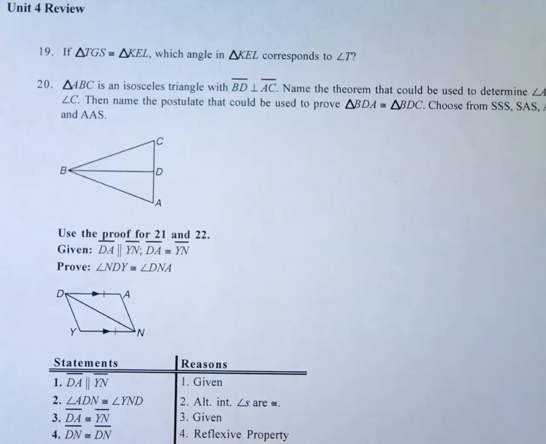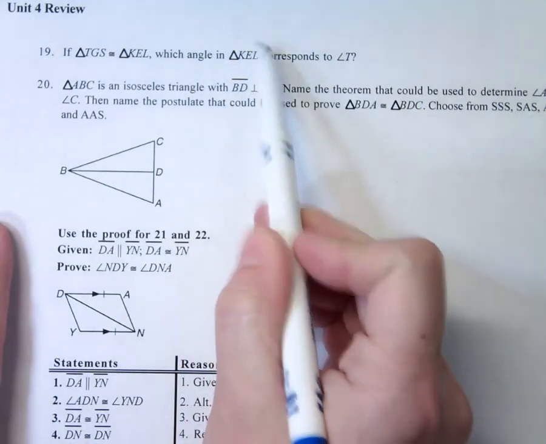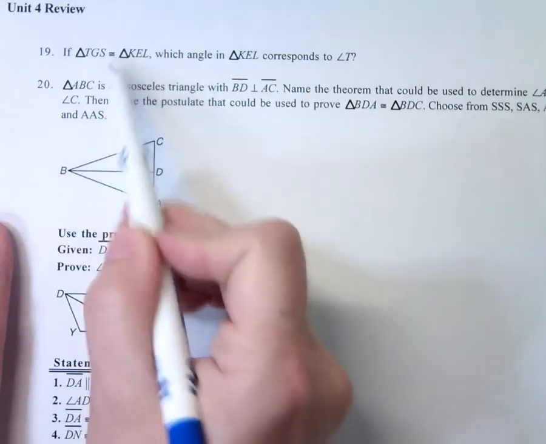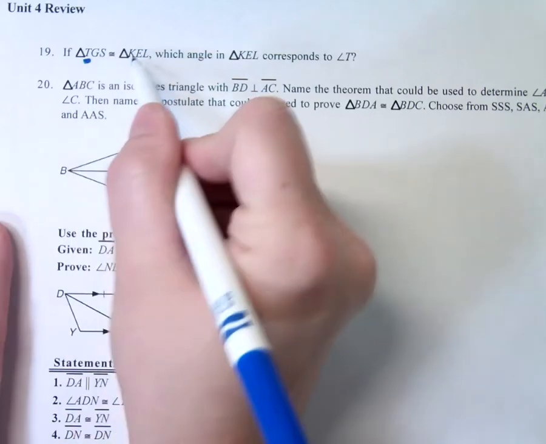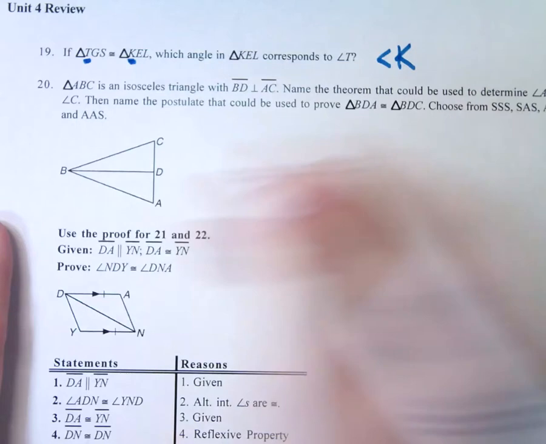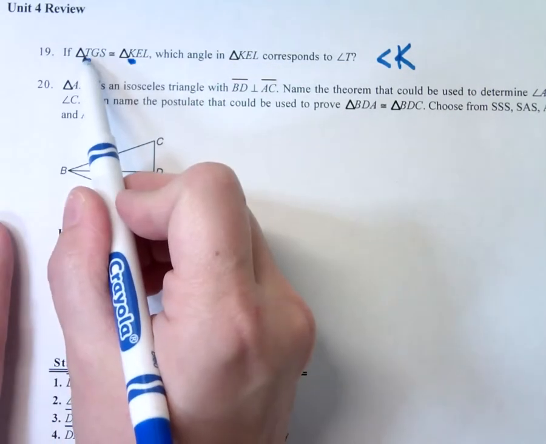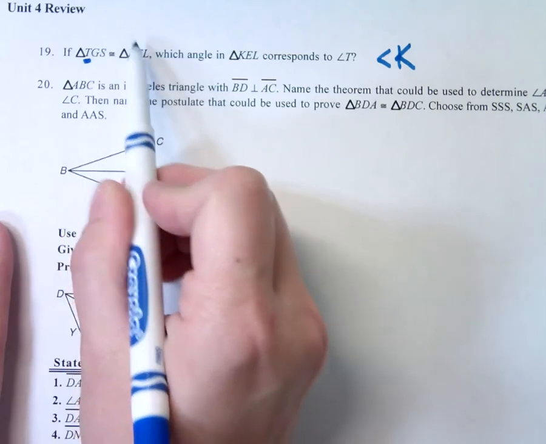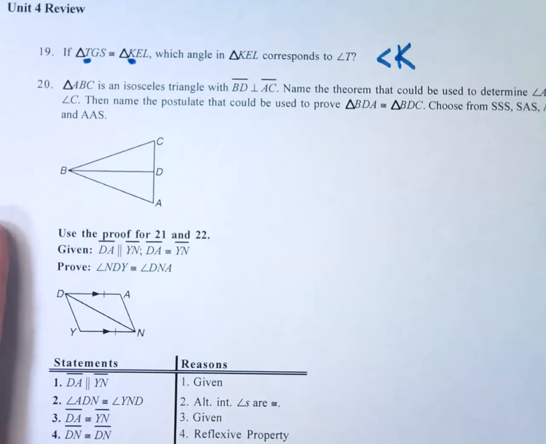Okay, we are ready to go over 19 through 30. So number 19 gives me two triangles congruent, and it wants to know which angle in triangle KEL, in this triangle, corresponds to angle T. Well, since T is the first letter, it's going to correspond with angle K. As long as you have a congruent statement, you just match up the letters. Angle T corresponds with K, G corresponds with E, S corresponds with L, etc.